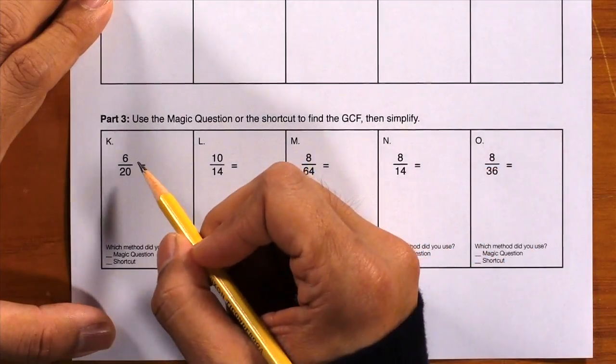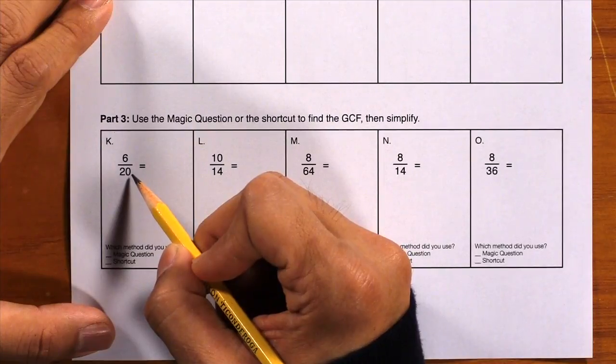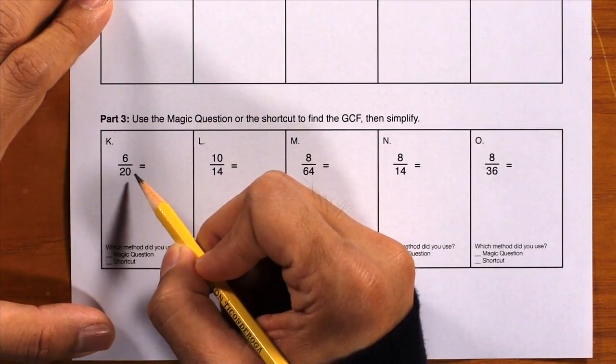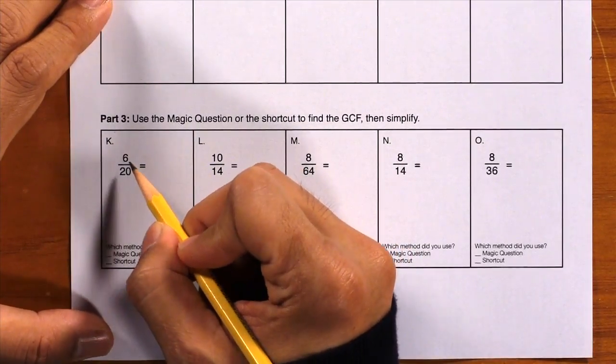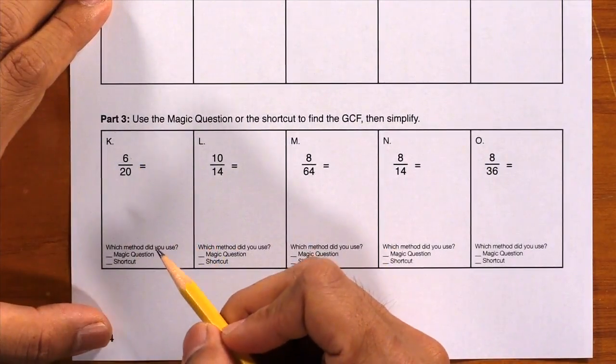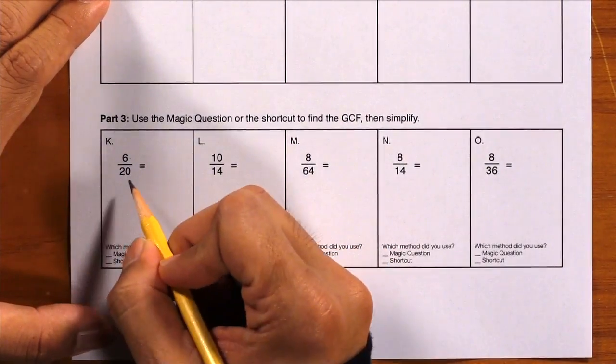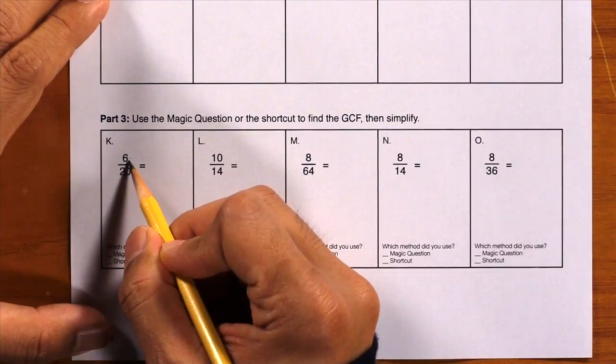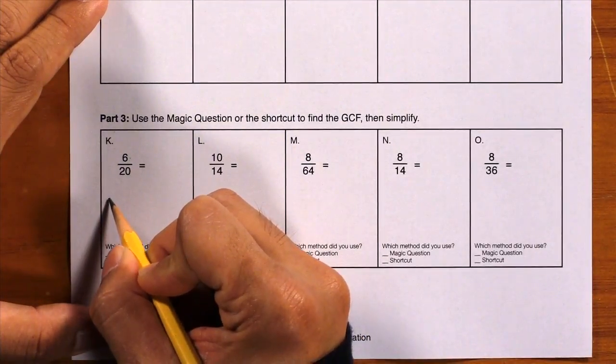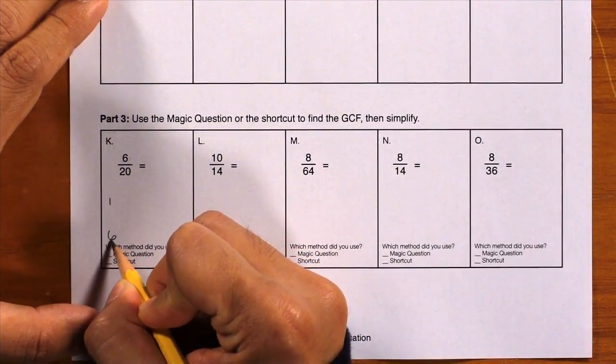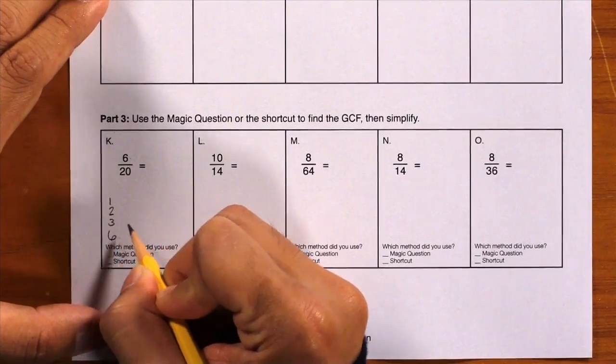Now let's look at an example from part 3. Here we have the fraction 6/20. Let's see if we can use the magic question to find the GCF. Can you do 20 divided by 6 evenly? Answer is no, so let's use the shortcut. Find the factors of only the smaller number. So here we have 1 and 6 and 2 and 3.